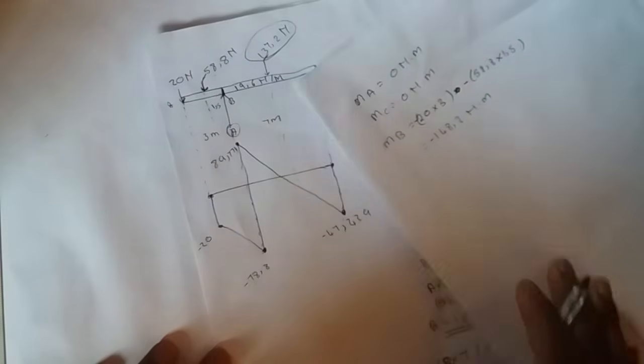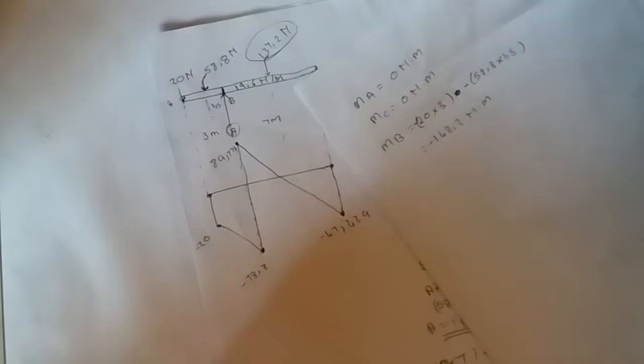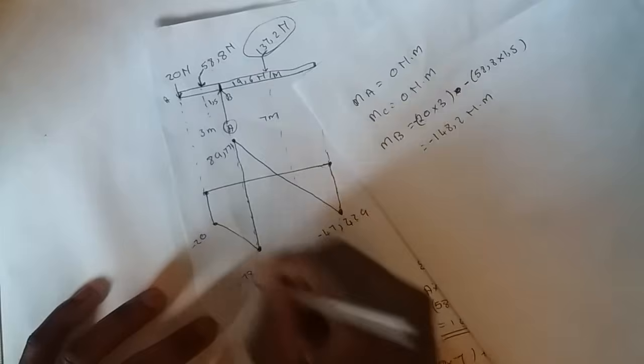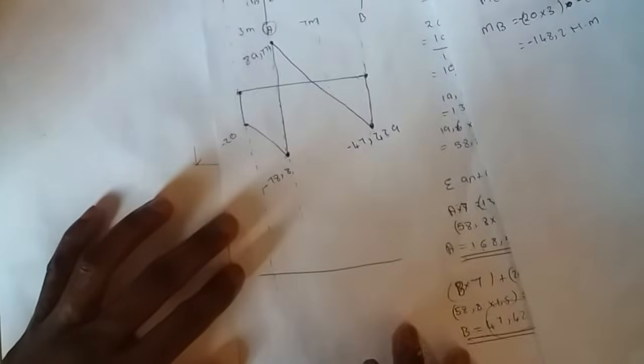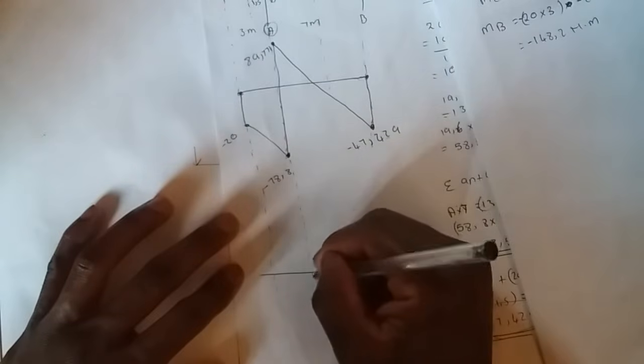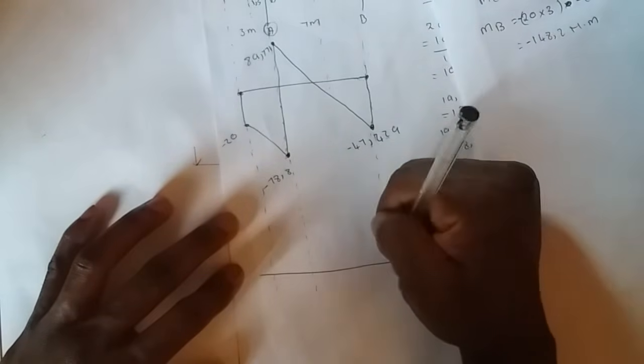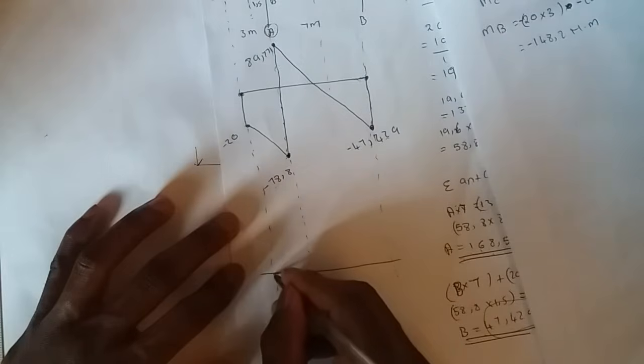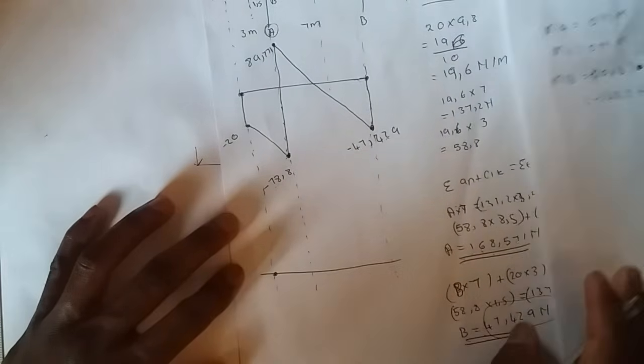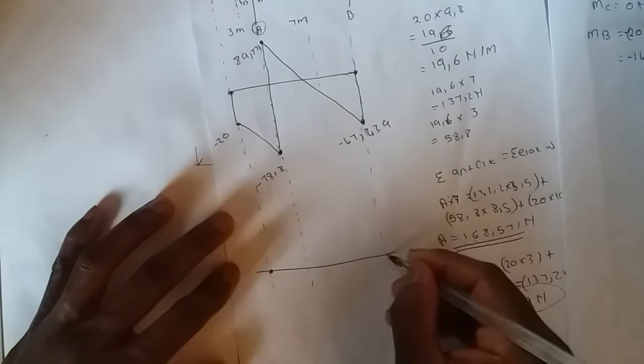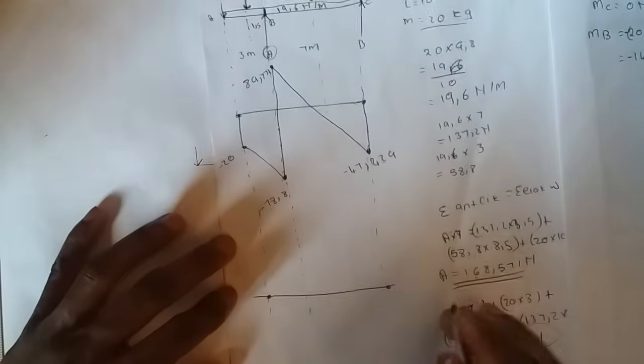Now we have the information that we need to draw the bending moment diagram. We will draw this line and then project. Here the bending moment is 0, and here the bending moment will be 0 also.